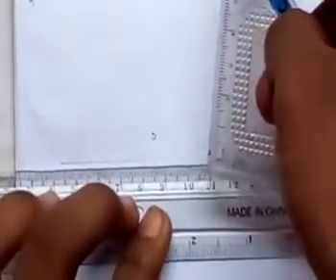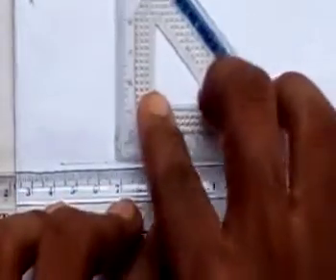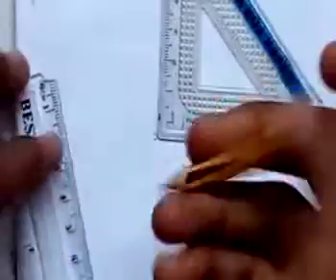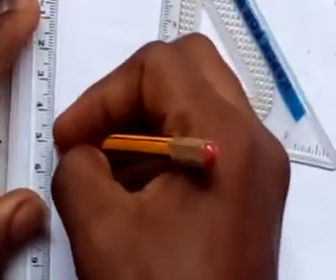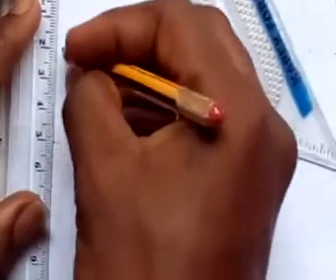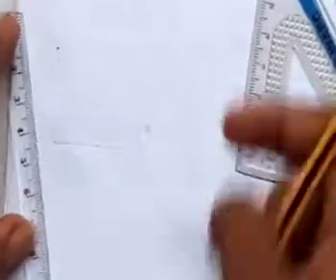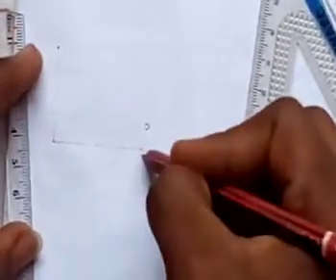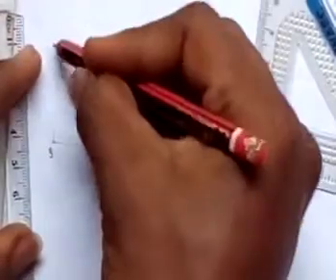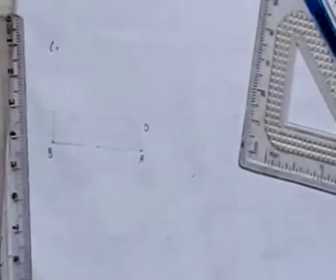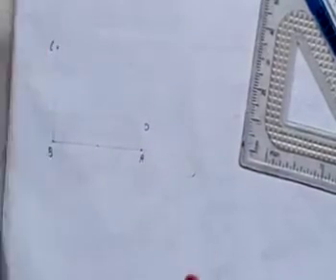I'll draw BC rather. So BC will be the diameter of the other circle, and let's make it 3. 1, 2, 3. So 4 and 3. Now the next step is you label it A, B, and C. And the next step is basically you draw a line from C to A.